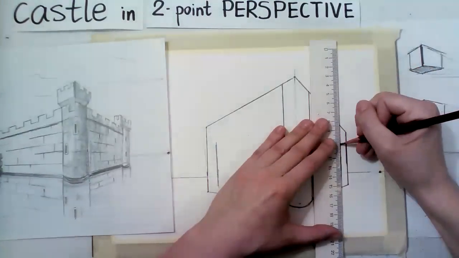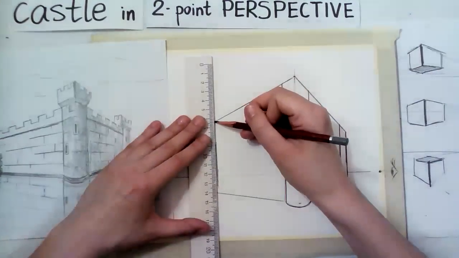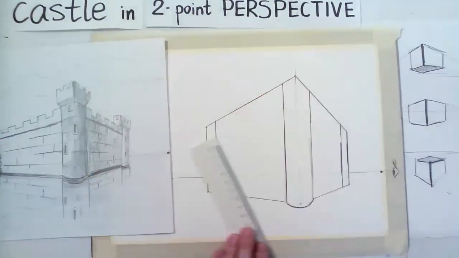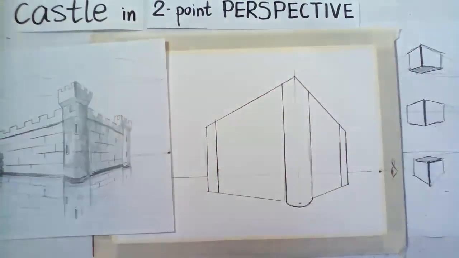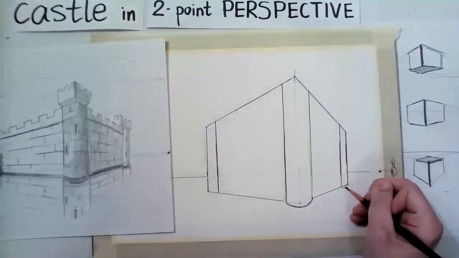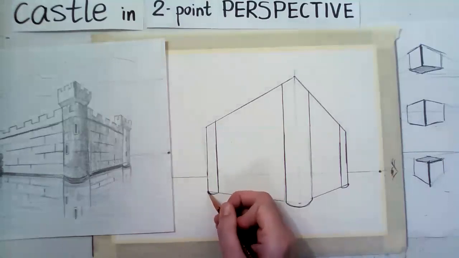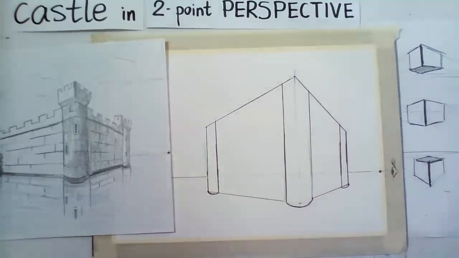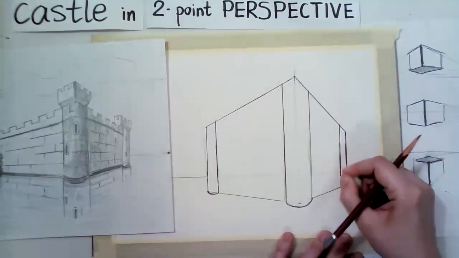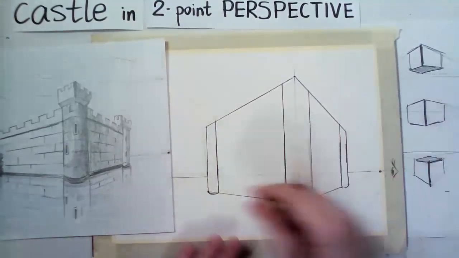Again, I'm drawing the line just inside our shape. And the same here at the bottom, I'm doing it a bit curvy, so I'm making it round. So this is the tower, it's round, it's a circle.